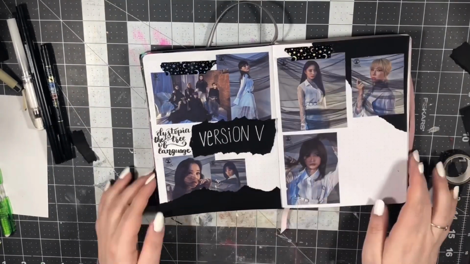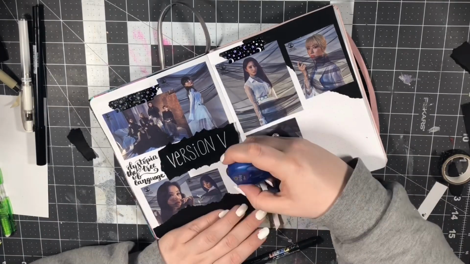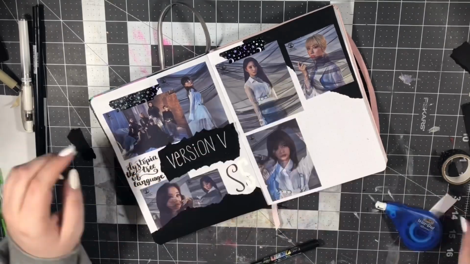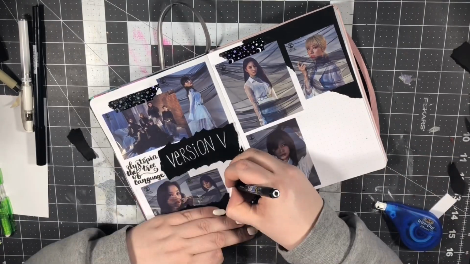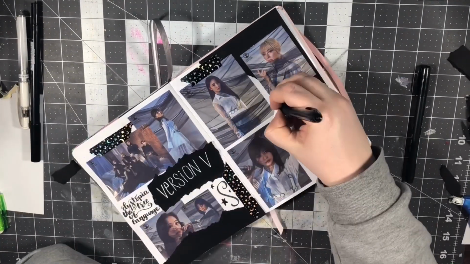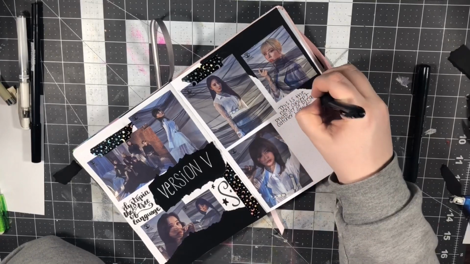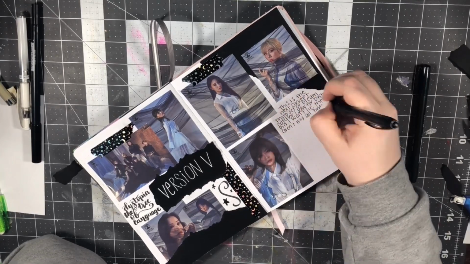I actually bought this washi tape. You've probably seen it several times in my spreads now. I bought it during Halloween, in a Halloween pack of washi tape. It's not the only black washi tape that I have, but I just am really obsessed with it. It's like shiny silver and it's just really, really pretty. And that's why I use it all the time.